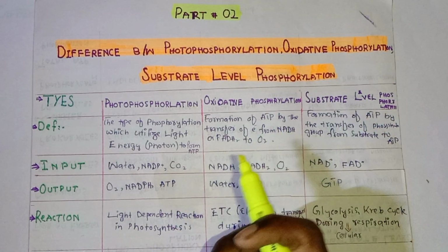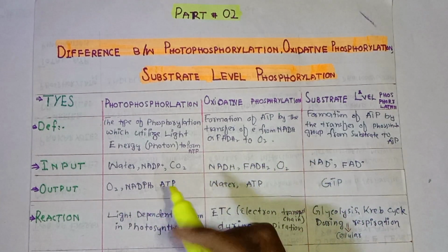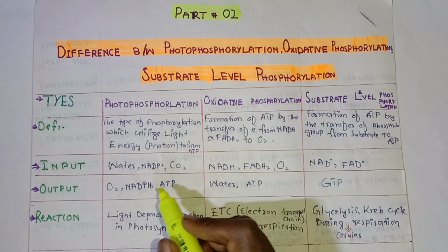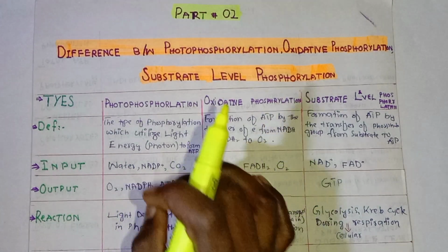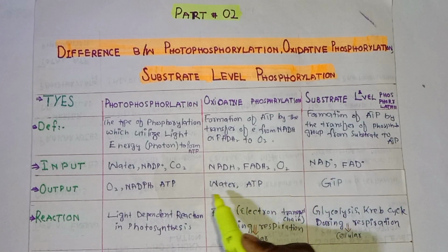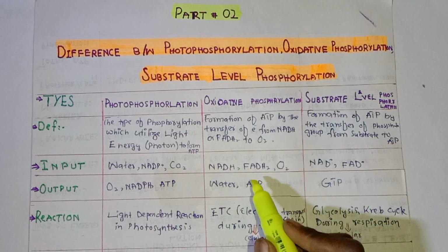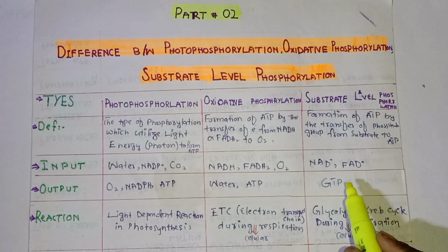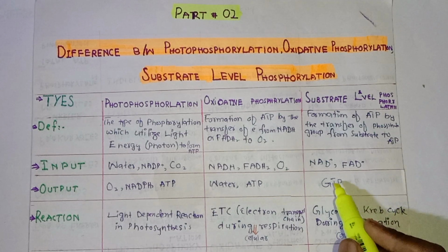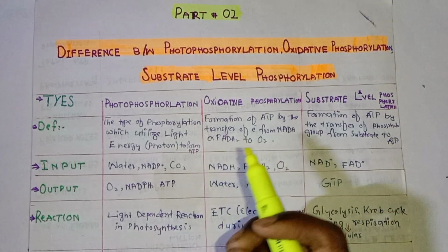Now in the end, what product do they make? In photophosphorylation, oxygen is released as a byproduct, and NADPH is released plus ATP. So that is the output in photophosphorylation. Now what is the output in oxidative phosphorylation? In oxidative phosphorylation, they release water, and with that they also generate ATP. And now we have substrate level phosphorylation. In substrate level phosphorylation, the product that they release is GTP. So this is the difference between outputs, or we can say the products that they give.